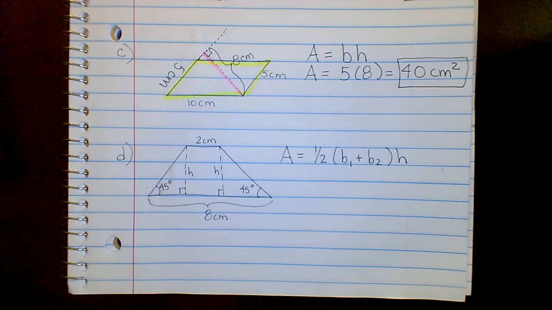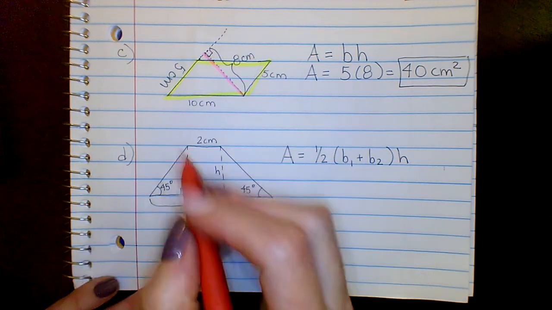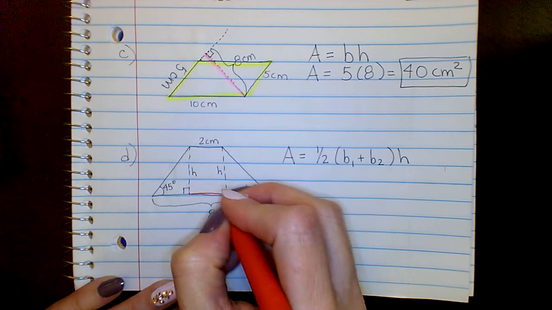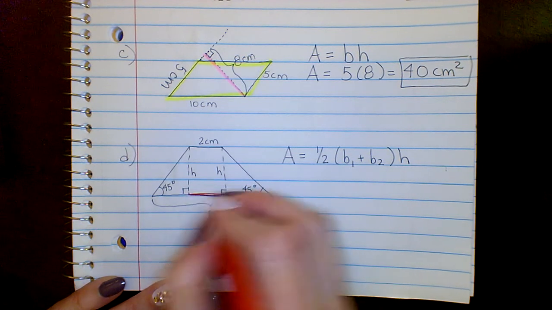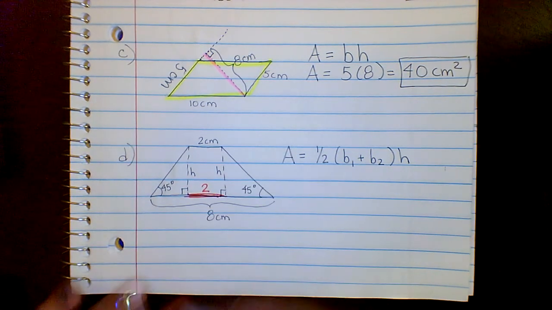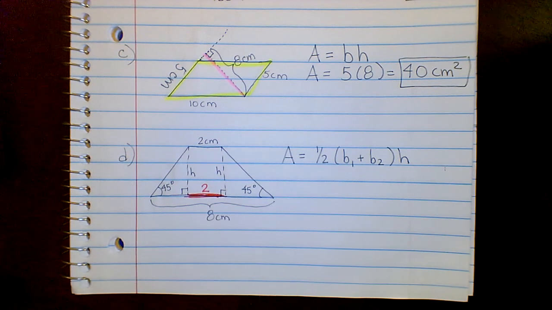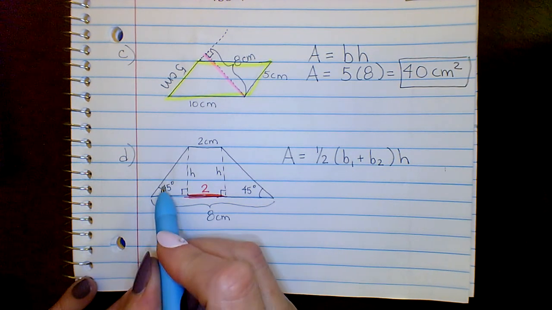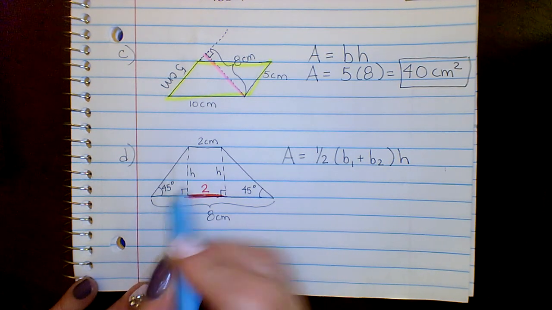Okay, so let's fill in some stuff. Let me grab a different color. So this is 2, which makes this distance right here also 2. What else do we know? Well, we know that that's a right angle. That's a 45-degree angle.